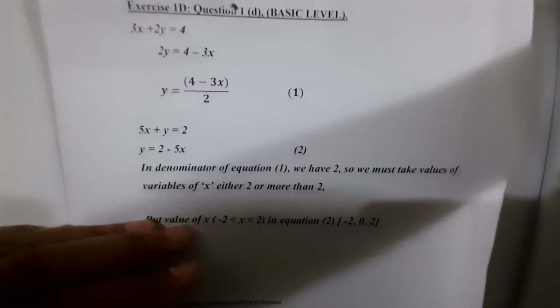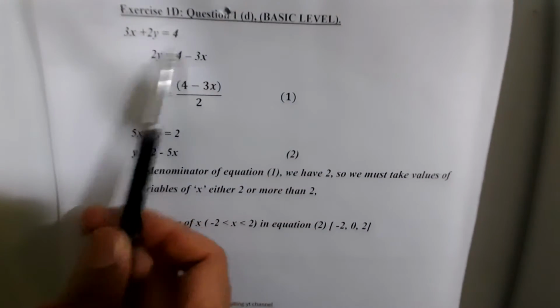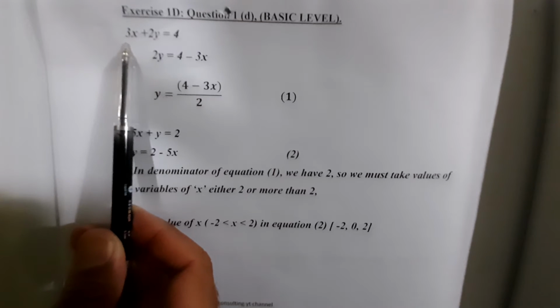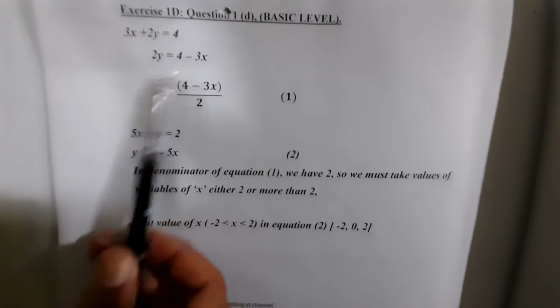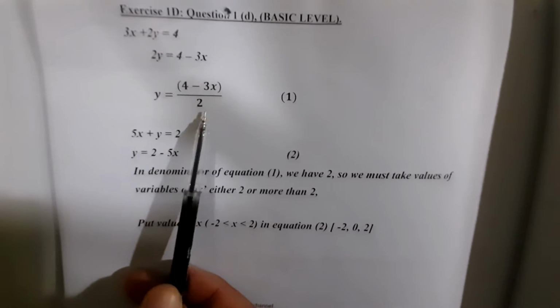Now we'll be moving on to question number 1, part D, basic level. 3x plus 2y is equal to 4. Taking 3x to the right hand side of the equals sign, it becomes minus 3x. So 2y is equal to 4 minus 3x. Y is equal to 4 minus 3x divided by 2.